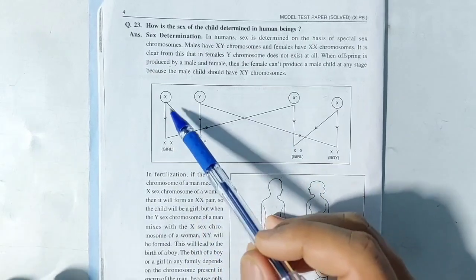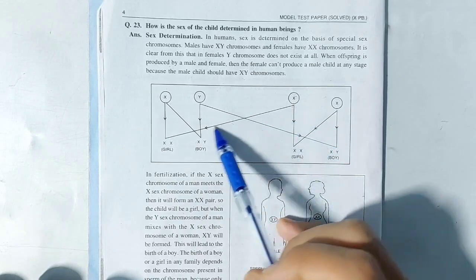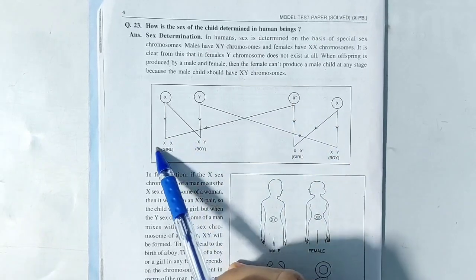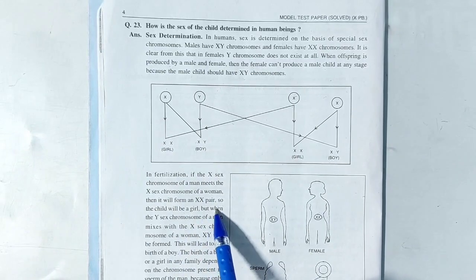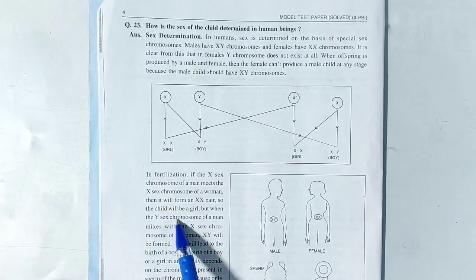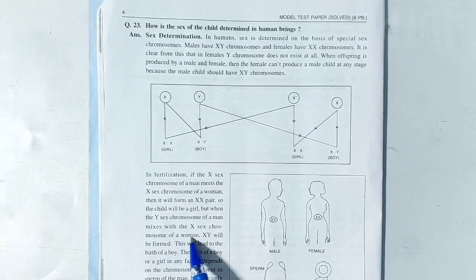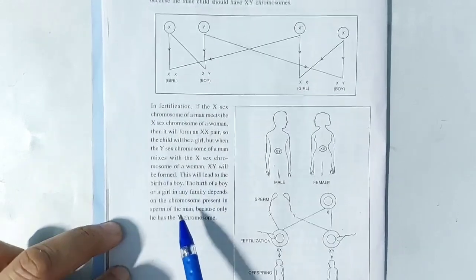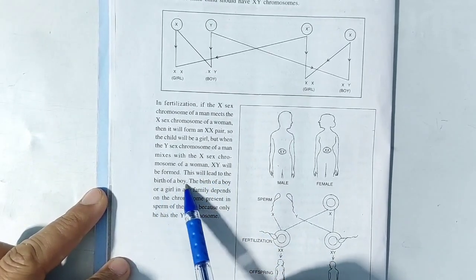Now in this diagram we see that when the X chromosome of the male fuses with the X chromosome of the female, then the child will be a girl. But when the Y sex chromosome of a man mixes with the X sex chromosome of a woman, XY will be formed. This will lead to the birth of a boy.